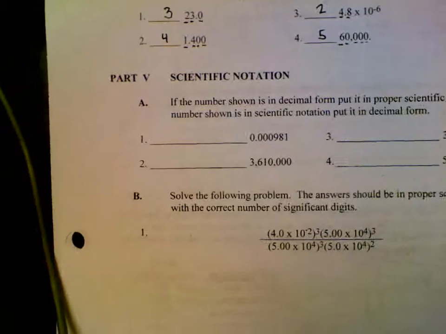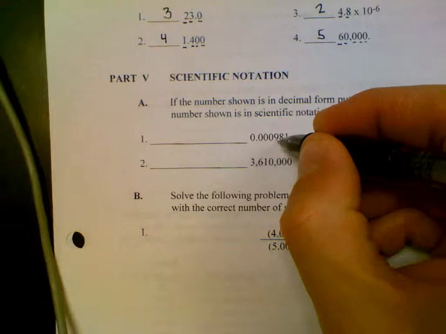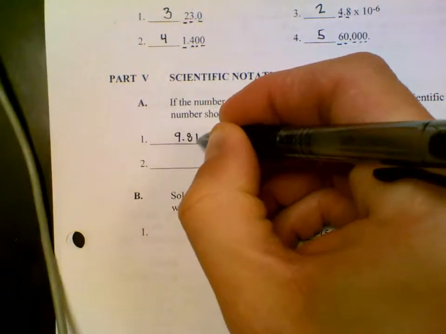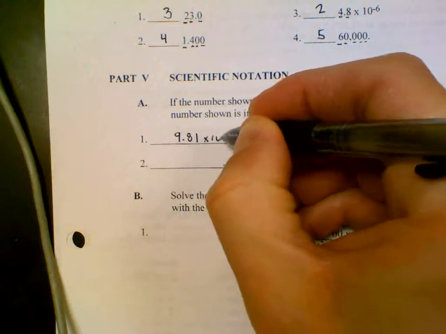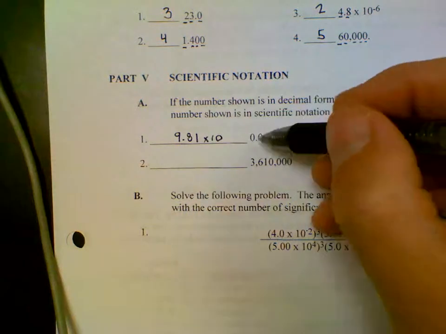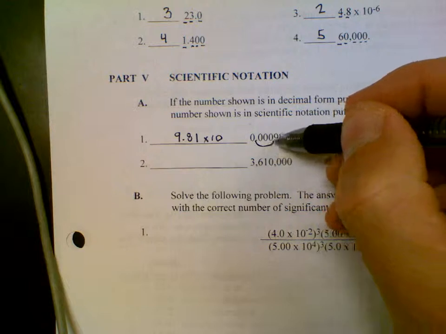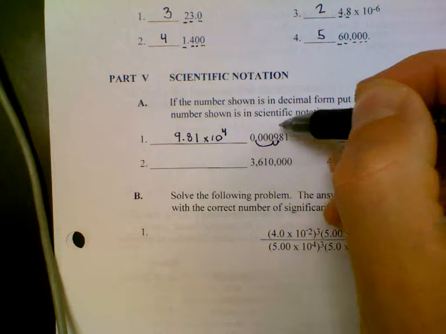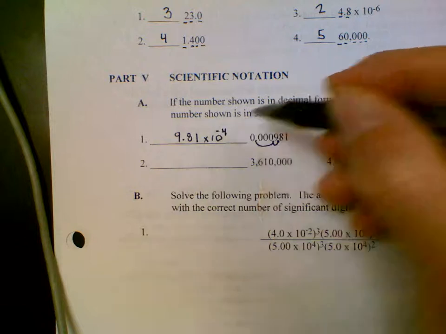Scientific notation. We need to move our decimals. There's only one place value to the left of the decimal, 9.81. We know it's going to be times 10 to a power of something. I move this decimal 3 spots, 4 spots. And then since this was a small number, I need my times 10 portion to be small, so that's negative.